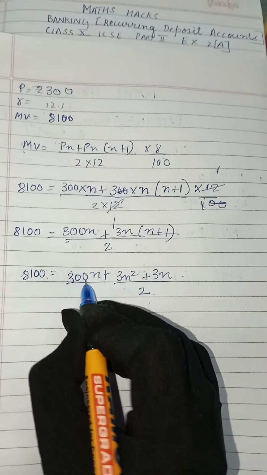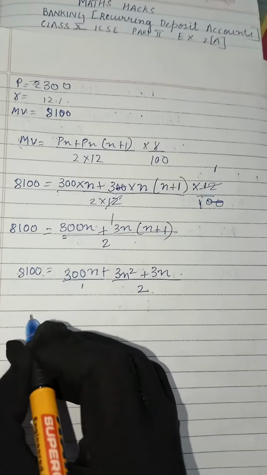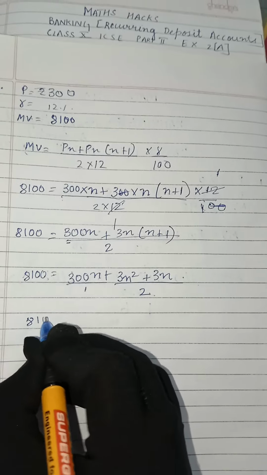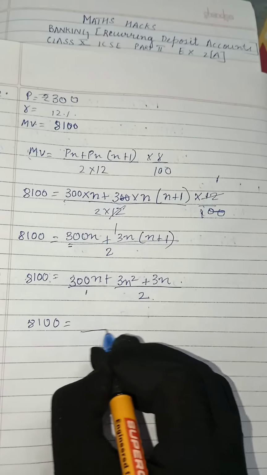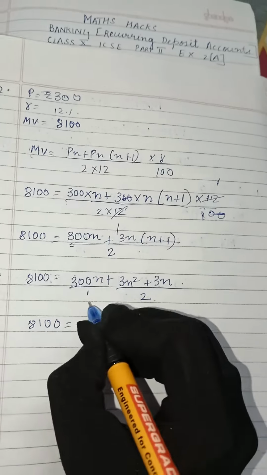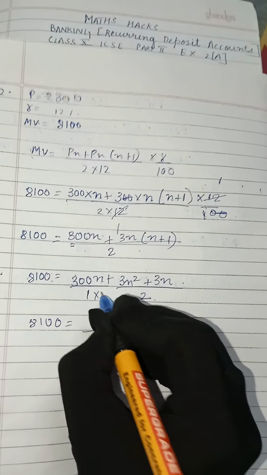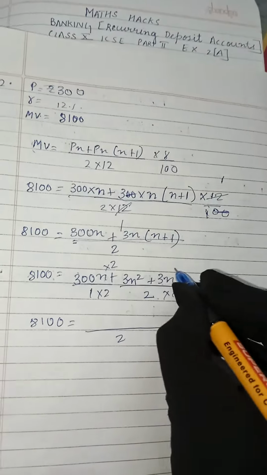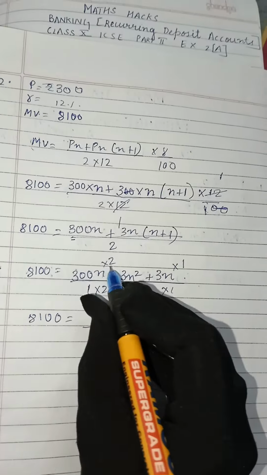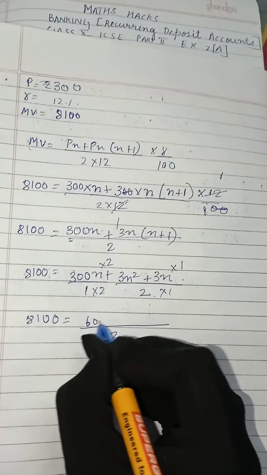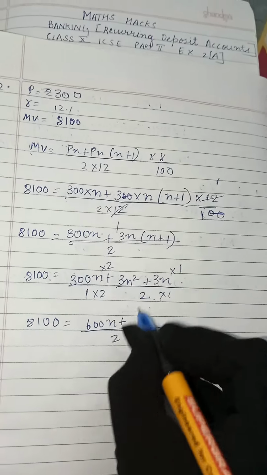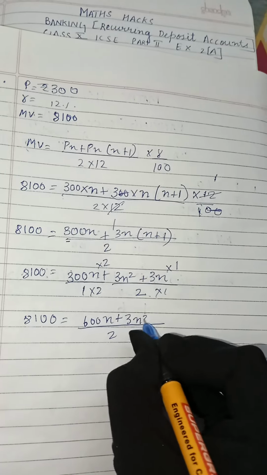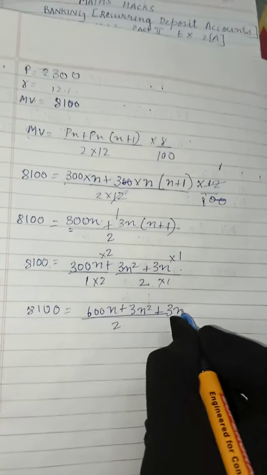We will take the LCM now. So the LCM of 1 and 2 is 2 itself. We'll put a big line here. 1 2s are 2. So the same will multiply here. 2 1s are 2 into 1. So 300 into 2 gives you 600. 600N plus 3N square plus 3N.